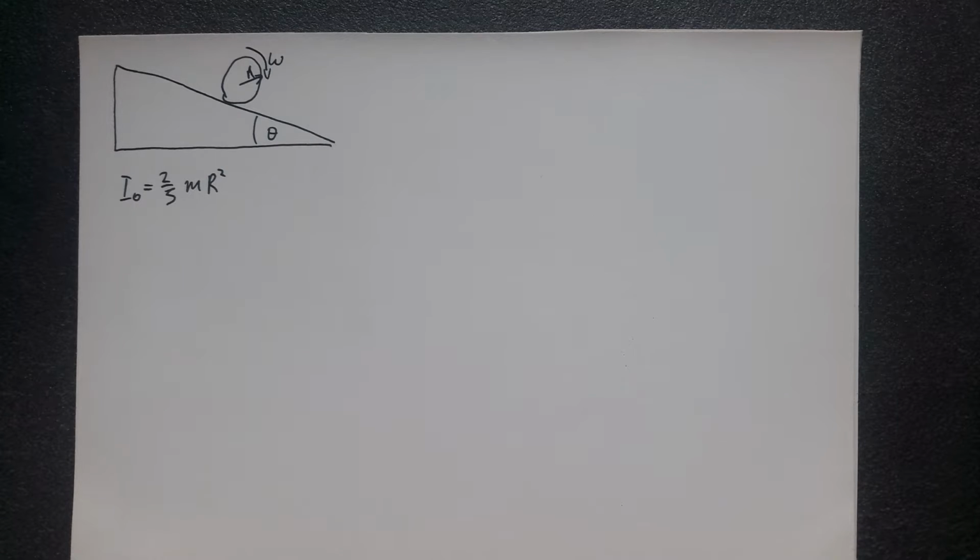Hello, in this video I would like to solve the following problem. Identify parameters that determine whether the ball will roll or will slip down the inclined plane. Okay, so we have an angle of inclination theta and the moment of inertia calculated by the axis passing through the center of the ball is equal to 2/5 mr squared.